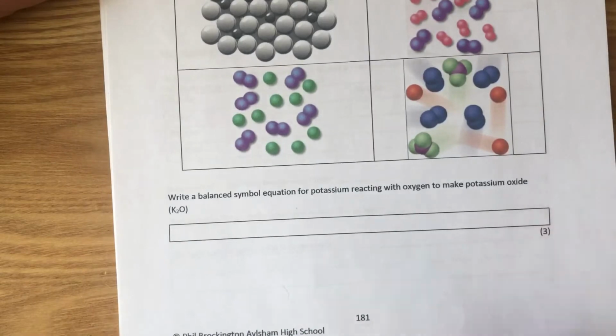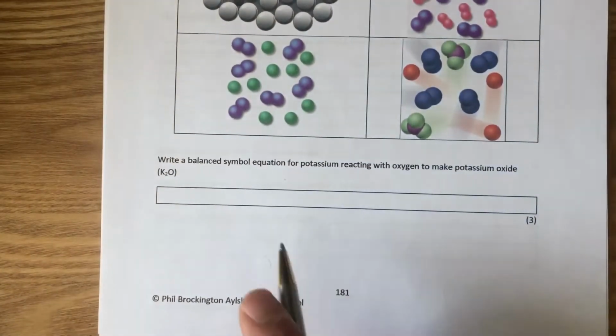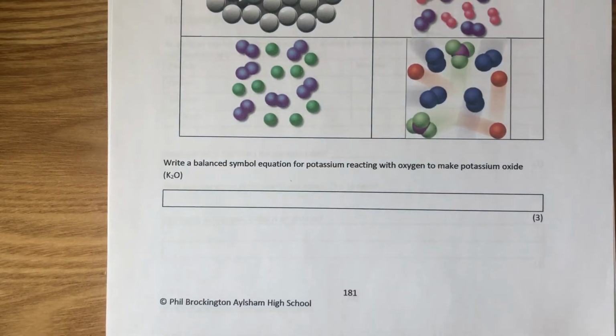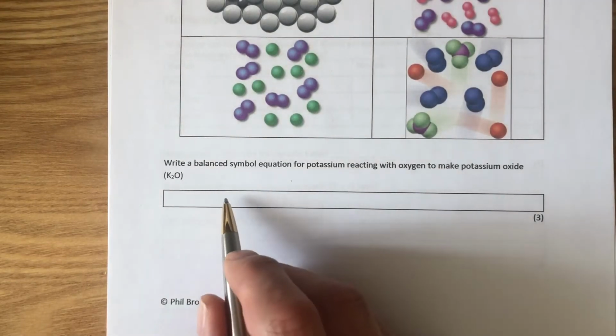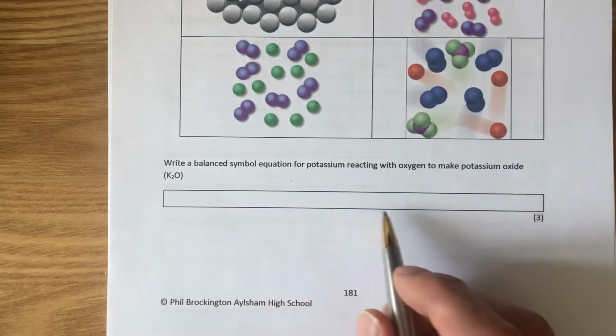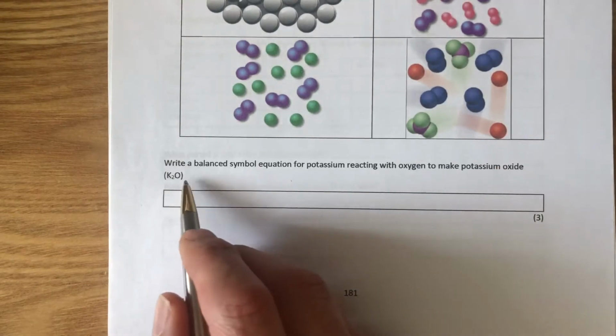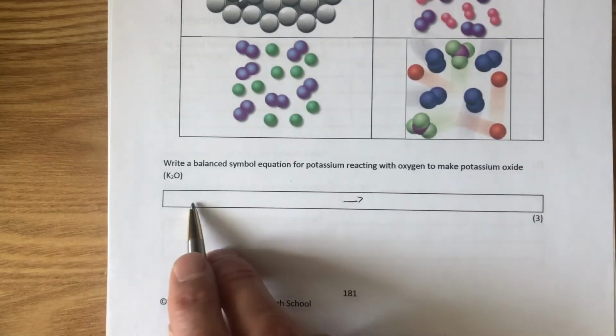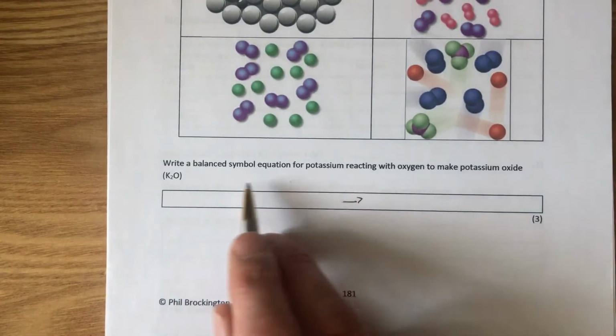Next question on this homework. Write a balanced symbol equation for potassium reacting with oxygen. So you need to put the symbol for potassium, the symbol for oxygen and the symbol for potassium oxide. Now I've given you the formula of potassium oxide, so there's going to be an arrow there, and we're going to have potassium oxide on this side. So I need potassium here and oxygen there, and then we need it balanced.